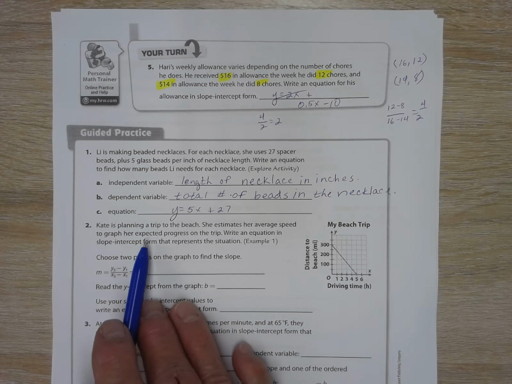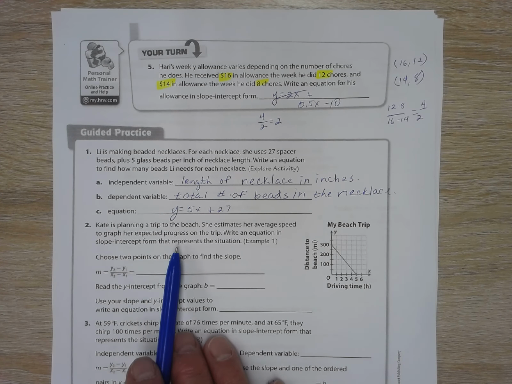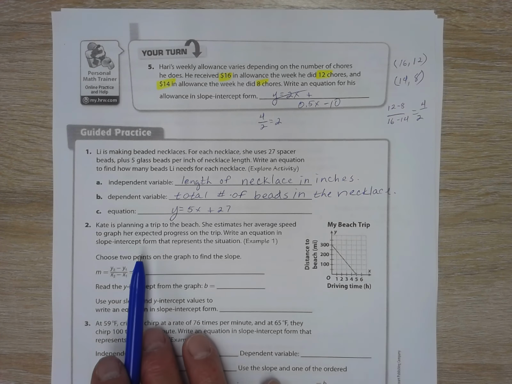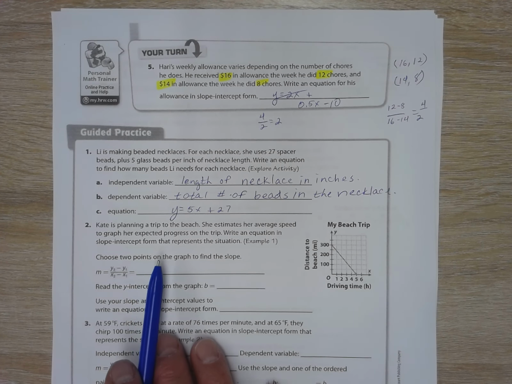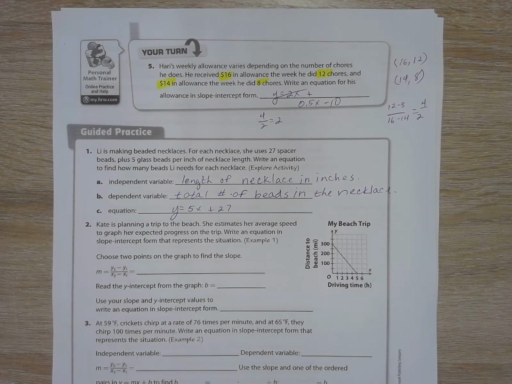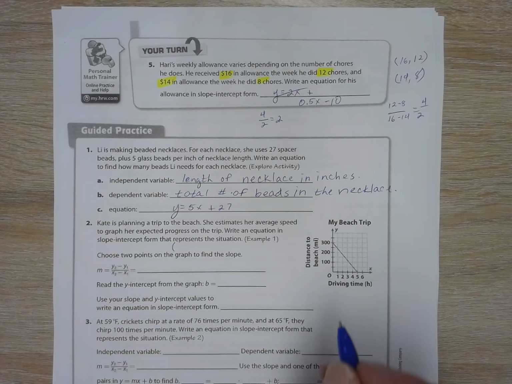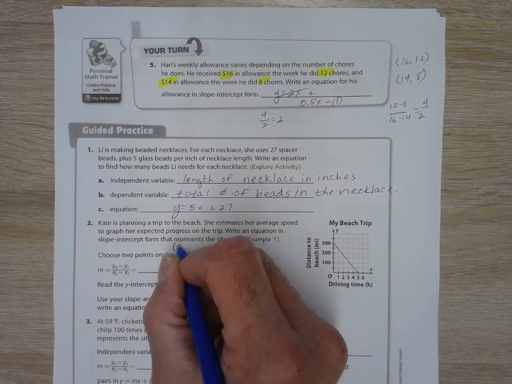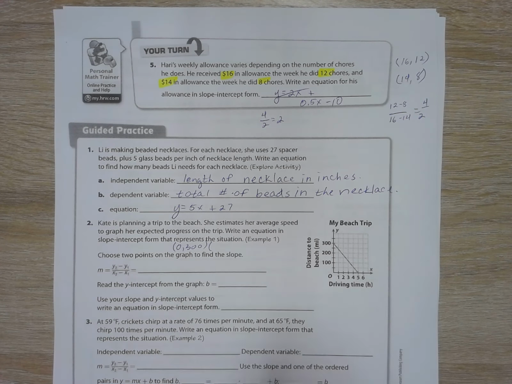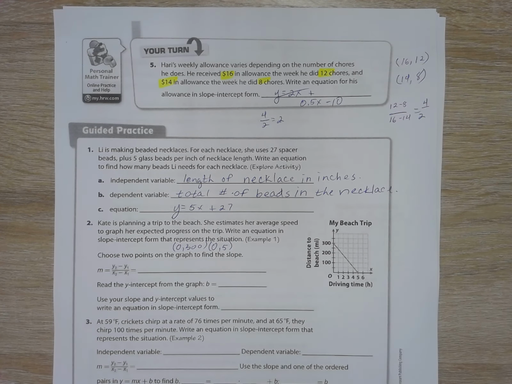Number 2, Kate is planning a trip to the beach. She estimates her average speed to graph her expected progress on the trip. Write an equation in slope-intercept form that represents the situation. So, it's 300 miles from her house to the beach. She's going to do it in 5 hours. So, we're going to start off, the 2 points will be 0 and 300, and 5 and 0. Okay?